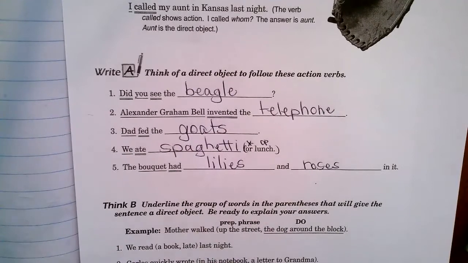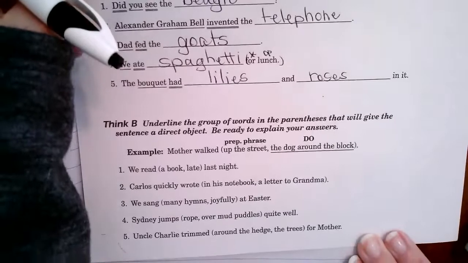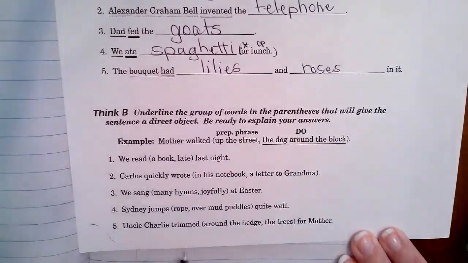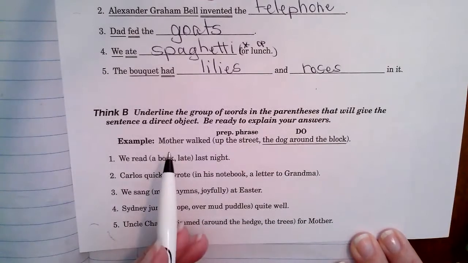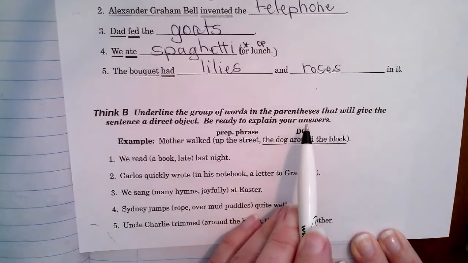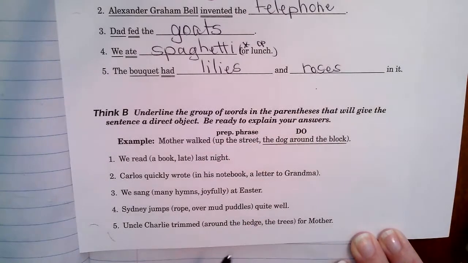Okay, all right. Now, for think B at the bottom, they're wanting us to underline the group of words in the parentheses that will give the sentence a direct object. And look at this. Be ready to explain your answers. We need to be ready to explain why we chose the one we did and why we said the other choice was wrong.